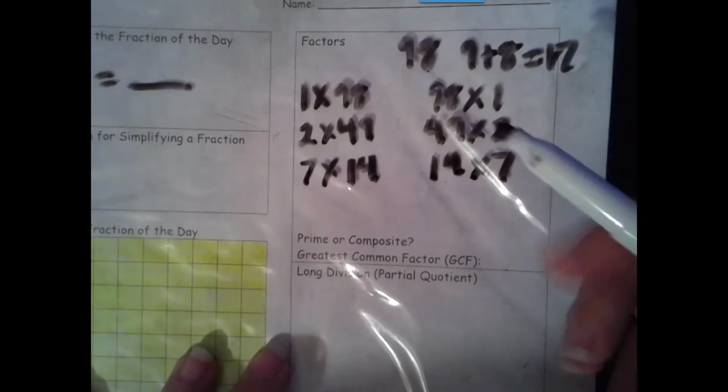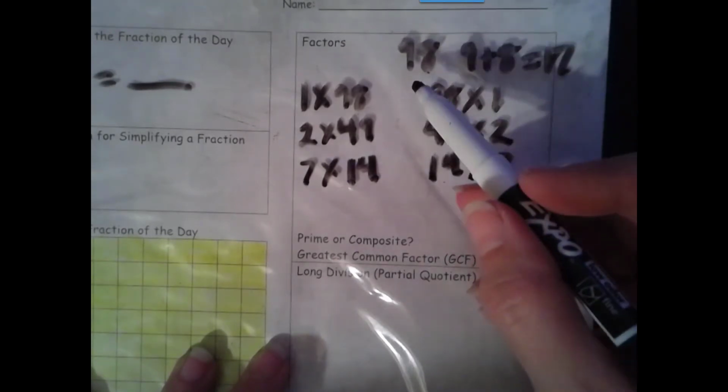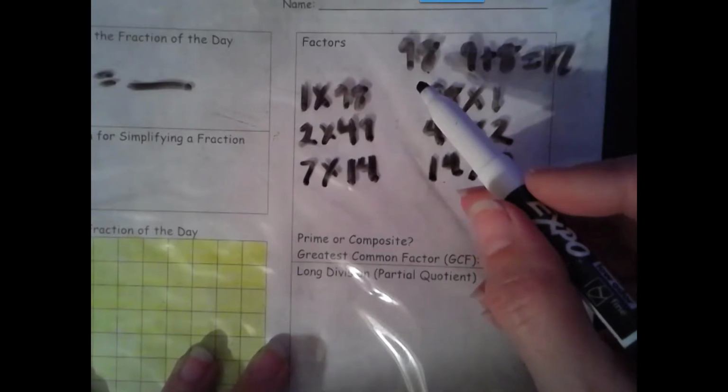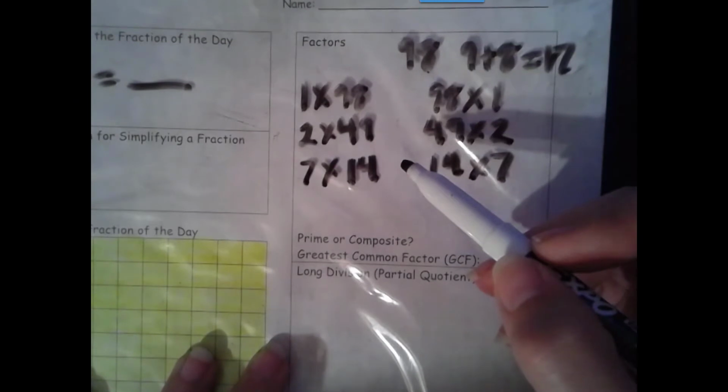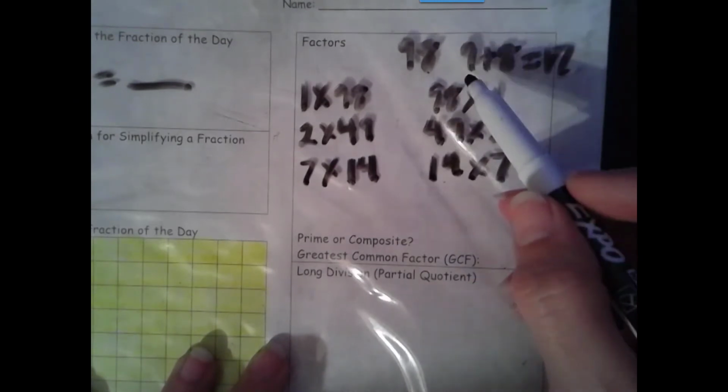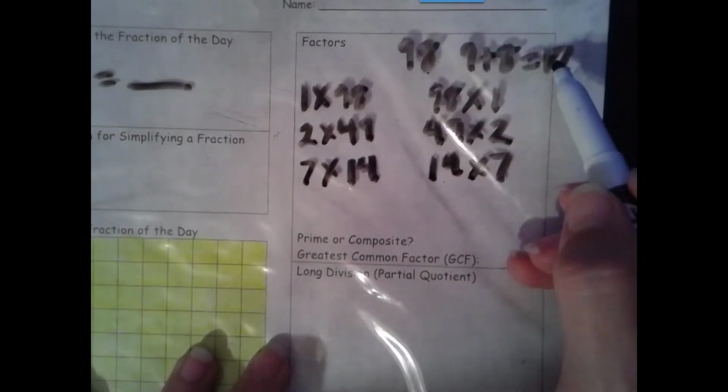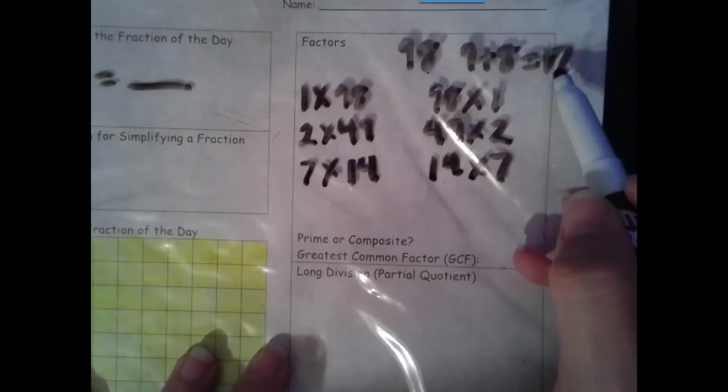Okay, then we try 8. 8 times 10 is 80, 88, 96, 104. No, 98 is not in that list, so 8 is not a factor. We try 9. The rule for 9 is the same as 3. 9 plus 8 is 17. 17 is not a multiple of 9, so 9 is not a factor.